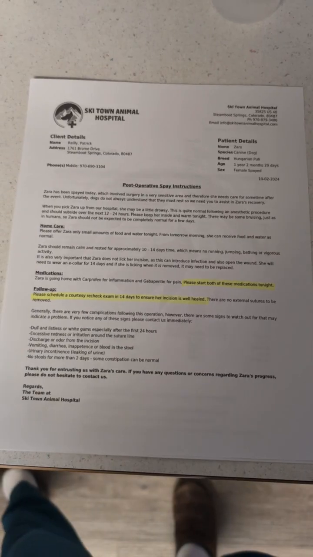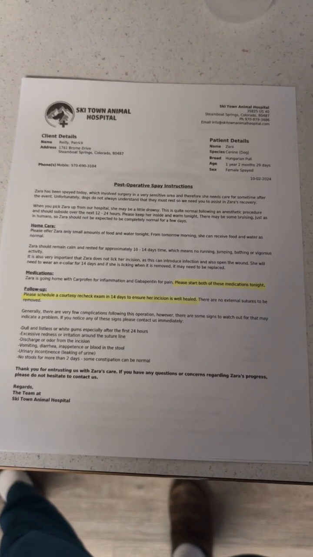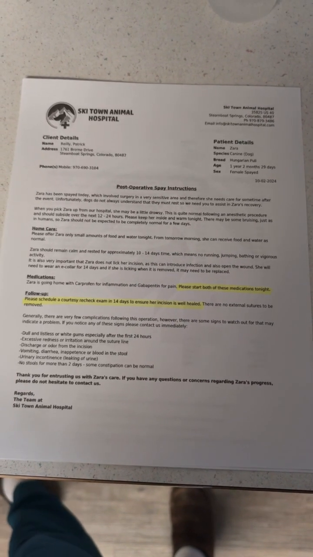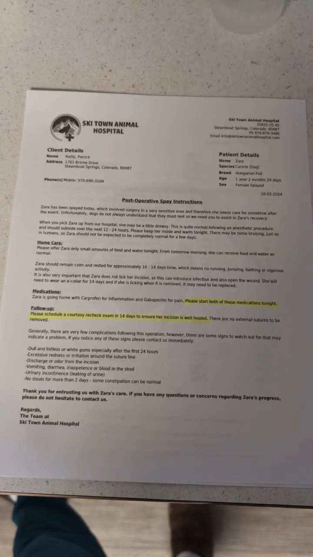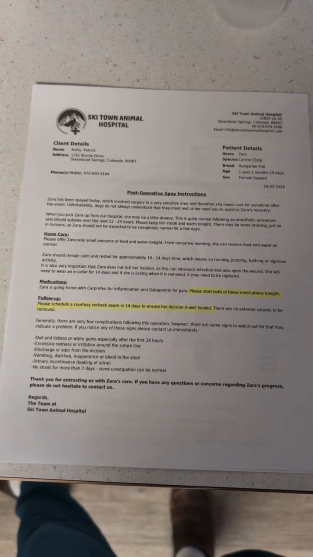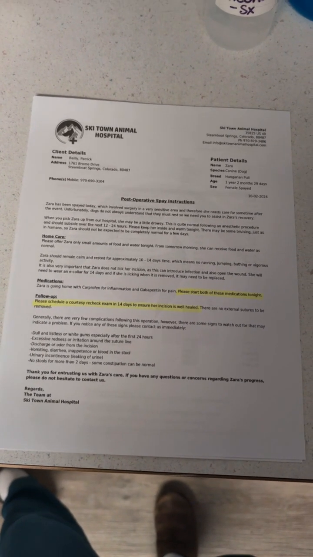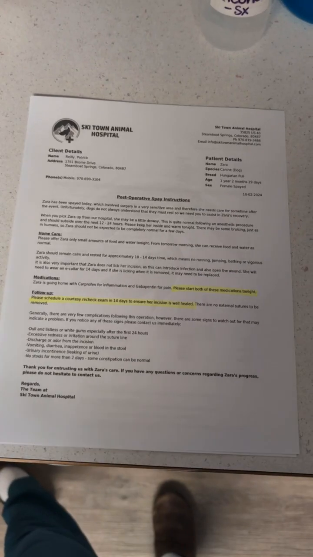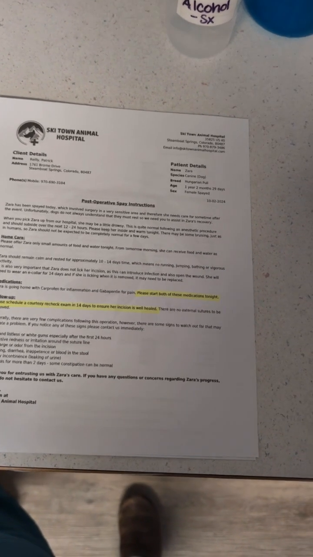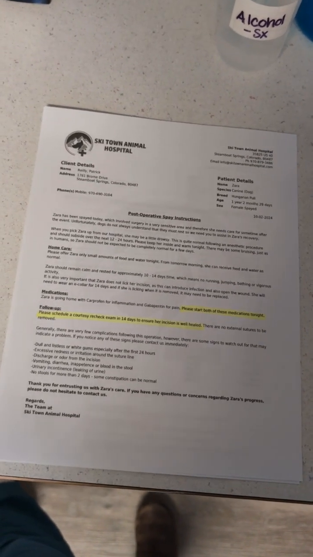She should remain calm and rested for approximately 10 to 14 days, which means no running, jumping, bathing, or vigorous activity. It's also important that Zara does not lick her incision, as it can introduce infection and also open the wound. She will need to wear an e-collar for 14 days, and if she's licking when it is removed, it may need to be replaced. Also add in on this part to monitor the incision site for any redness, swelling, excessive heat, or extreme pain after the first few days.